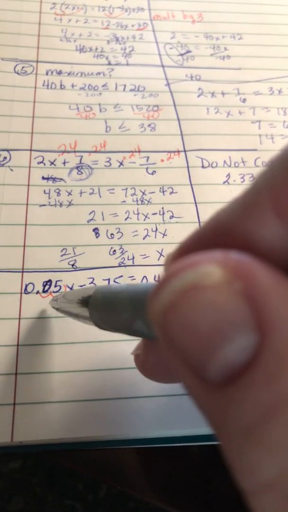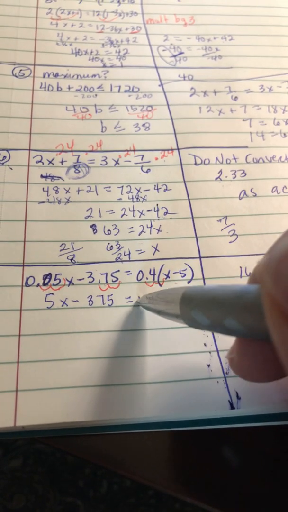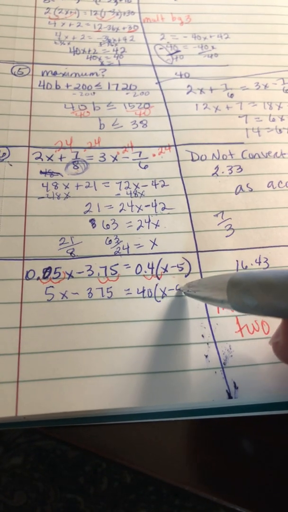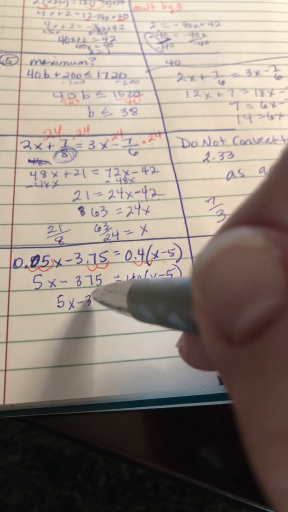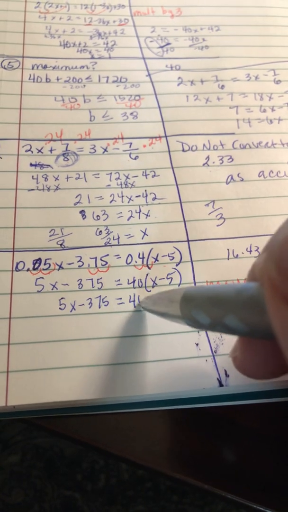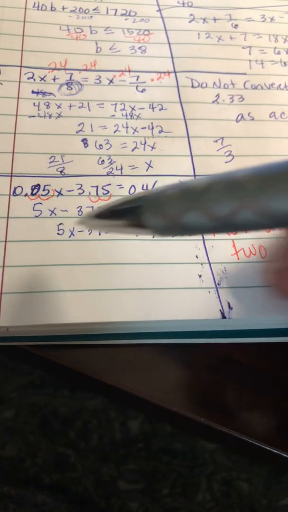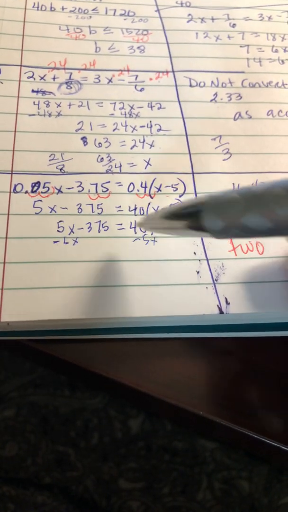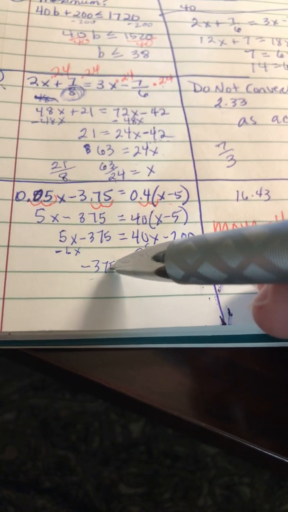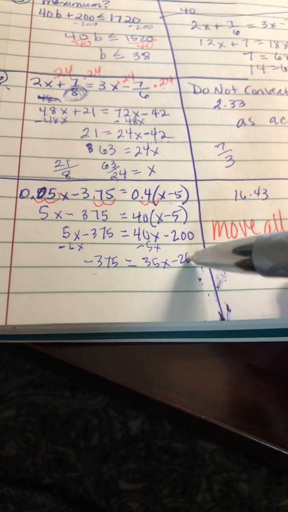And so what you get then is 5x minus 375 equals 40 times (x minus 5). And then we'll get rid of our parentheses, which gives us 40x minus 200. And then we'll get rid of one of our x's. Again, it doesn't matter which, but I like to get rid of the small one. So I'm going to subtract 5x from both sides. So we have minus 375 is equal to 35x minus 200.